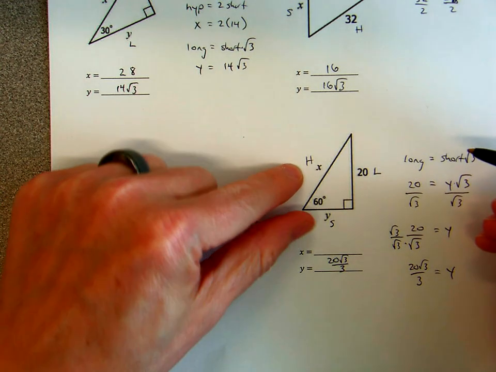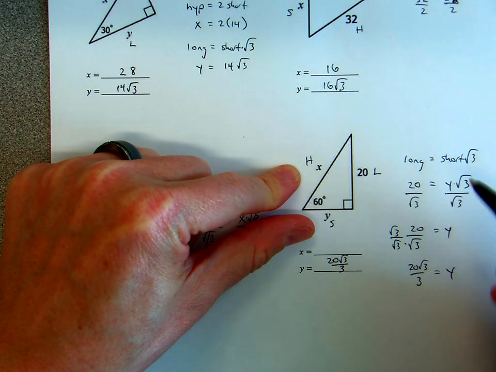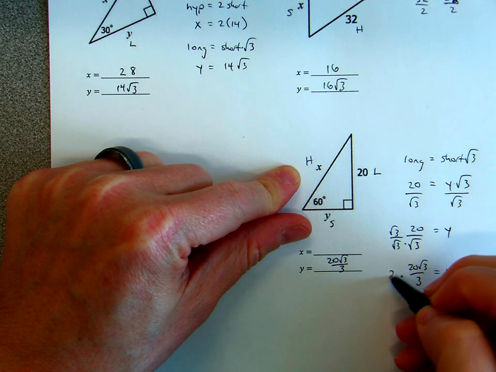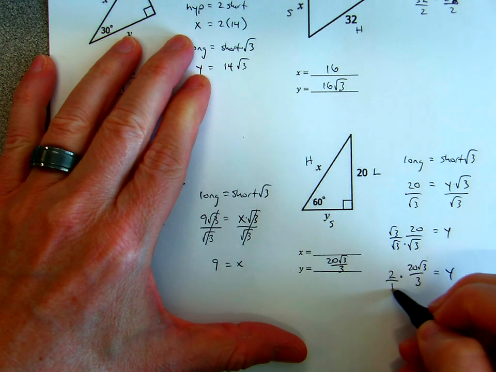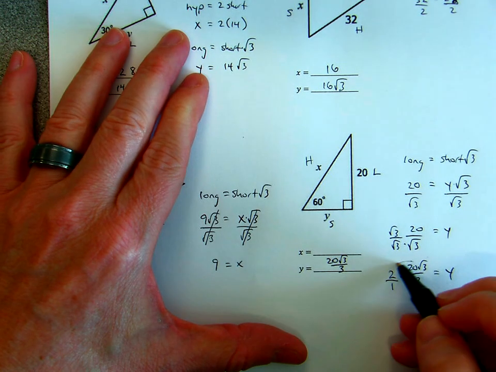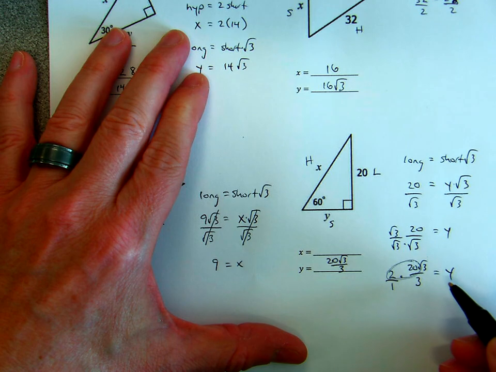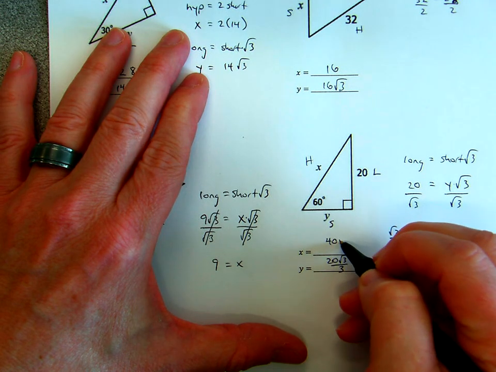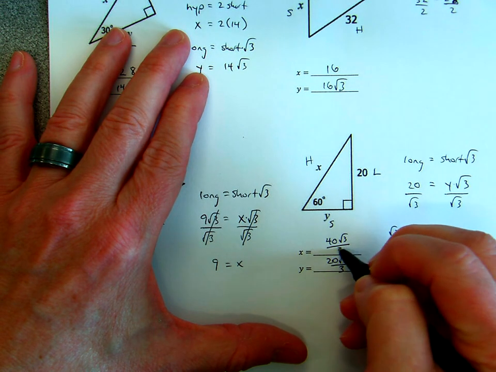And since the hypotenuse is twice the length of the short side, if I just multiply this by 2, which is the same as 2 over 1, then I can put the 20 and the 2 together, so this would just be 40 root 3 over 3.